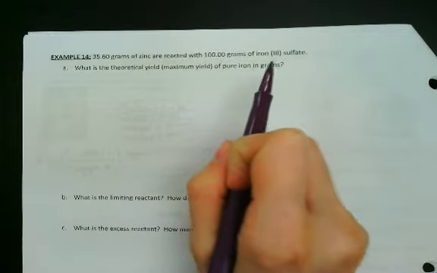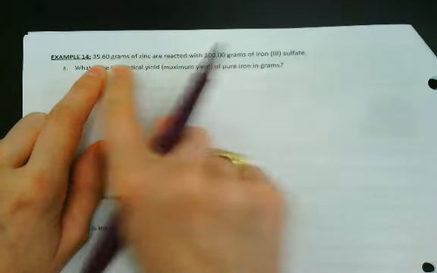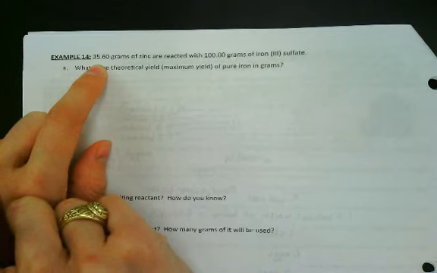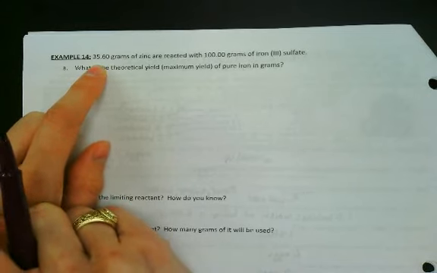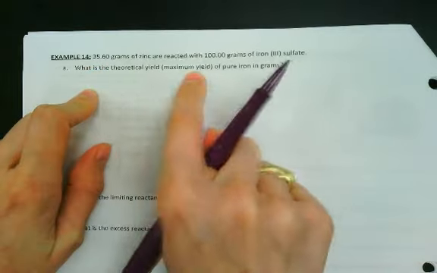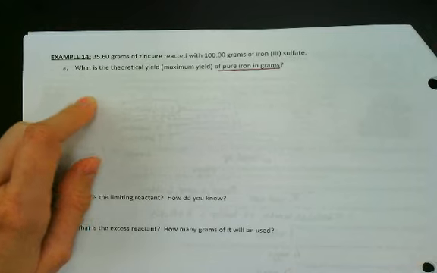It's going to get a little bit more complicated. So flip over to page 10, example 14. You are told here that you have 35.60 grams of zinc and you're reacting that with 100 grams of iron(III) sulfate. So right off the bat, we are given two amounts of our reactants, so we're going to have to figure out which one is the limiting reactant. And what is the theoretical or maximum yield of pure iron in grams?